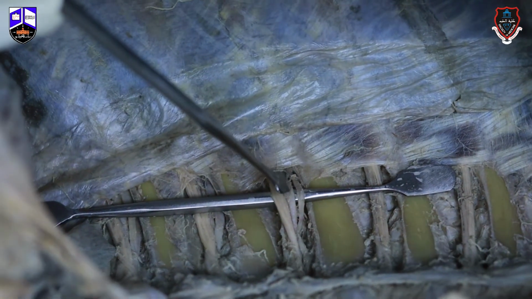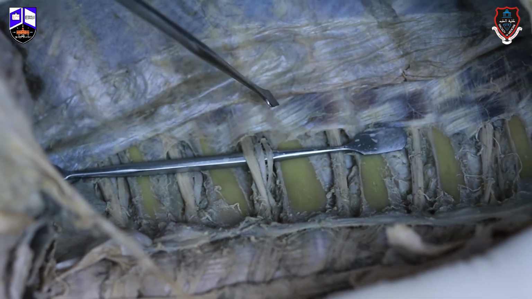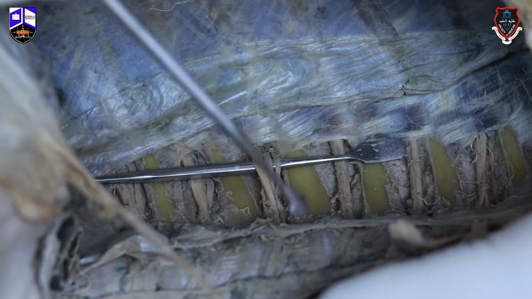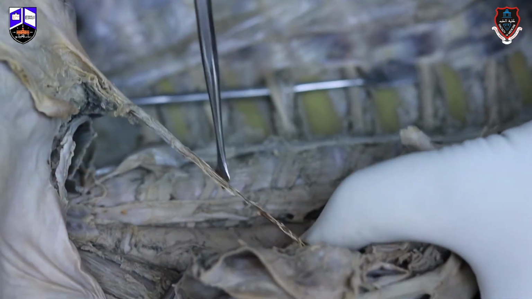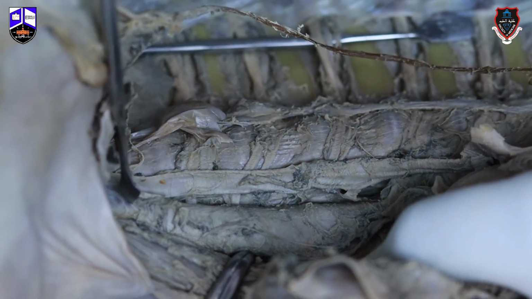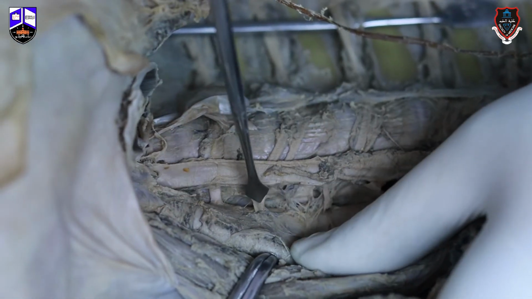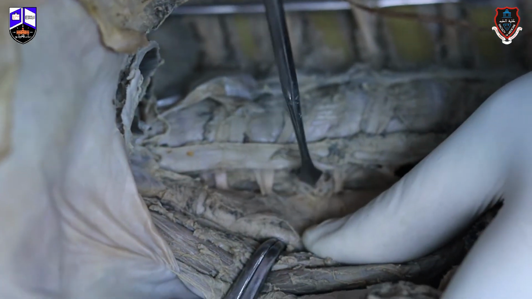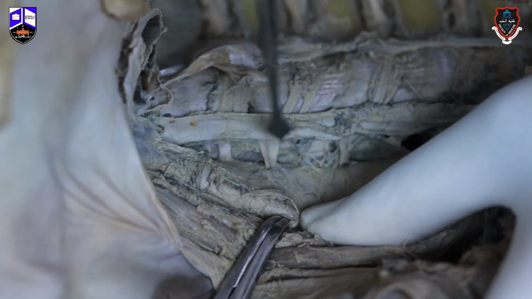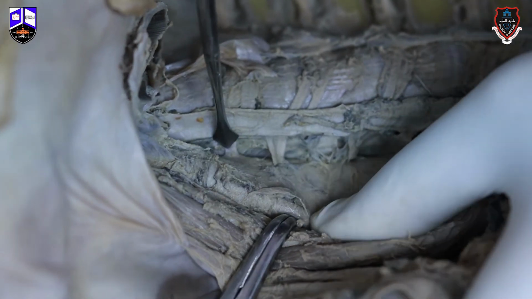The arteries of the intercostal space, or the intercostal arteries, originate posteriorly from the aorta. This is the descending thoracic aorta, and it gives intercostal branches to each intercostal space. This is one of the branches, and this is another one.